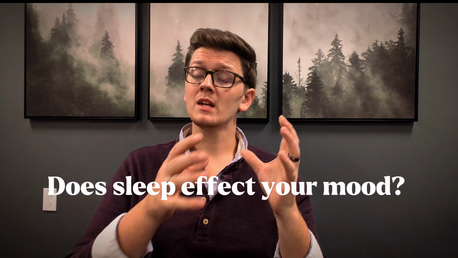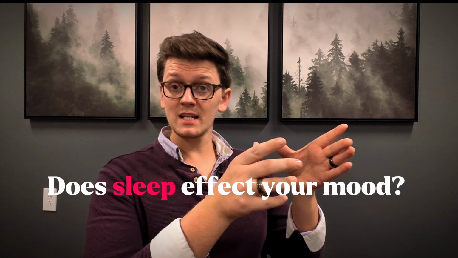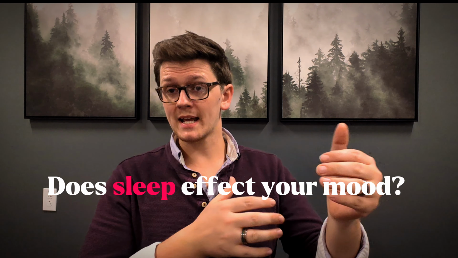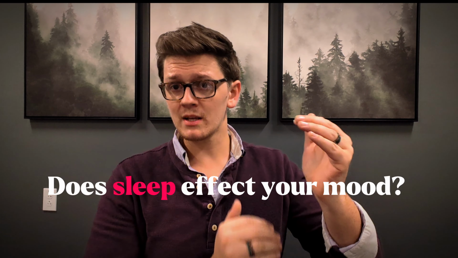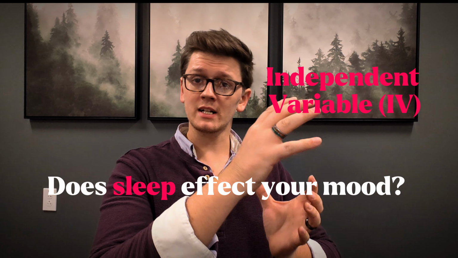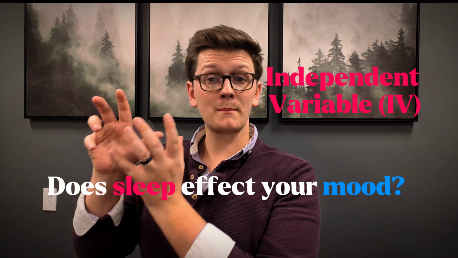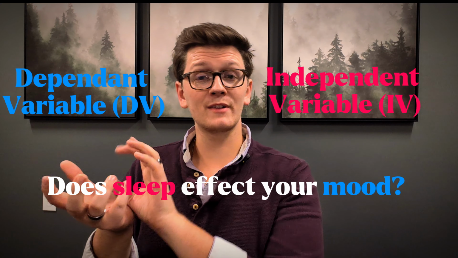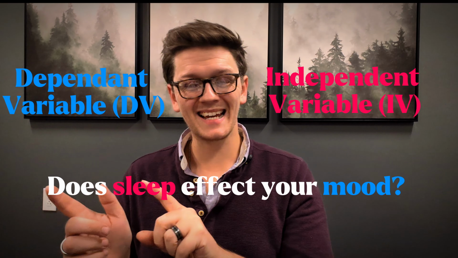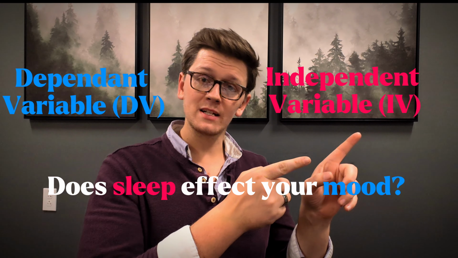Research question: does sleep affect your mood? The sleep is what you're controlling. Trying to understand, do 8 hours make a difference? Does 6 hours make a difference? You can change the amount of sleep. You're changing the independent variable, trying to see what effect you can measure as far as the mood, which is the dependent variable, because we're trying to understand if the mood is dependent on the independent variable.